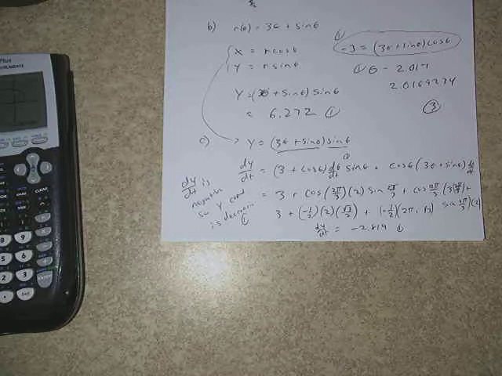Okay, any questions on that one? Alright, so ultimately again 3 points. One for the fact that you used the chain rule here by introducing the d theta dt and the dy dt. One for the answer. And then also one for the explanation that dy dt is negative, so the y coordinate is decreasing.